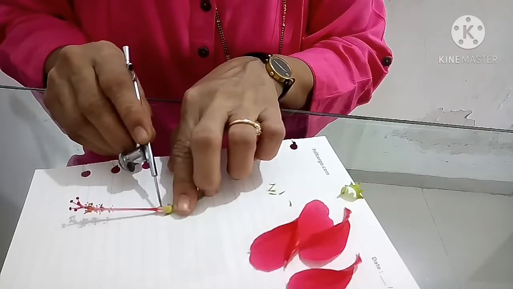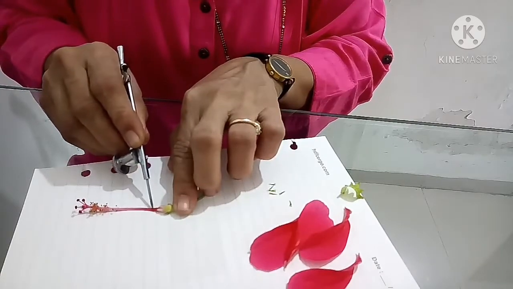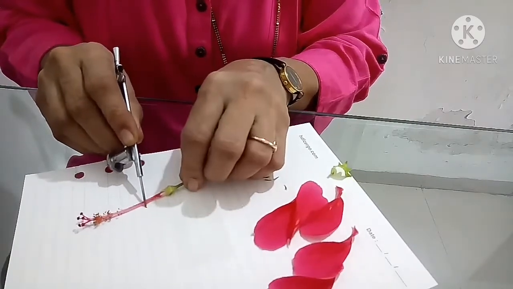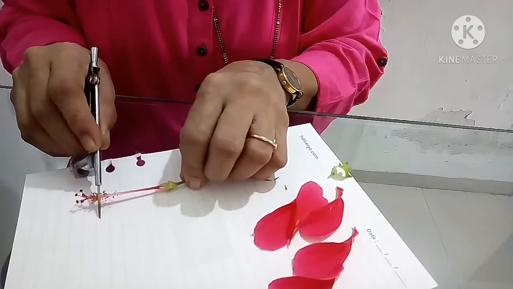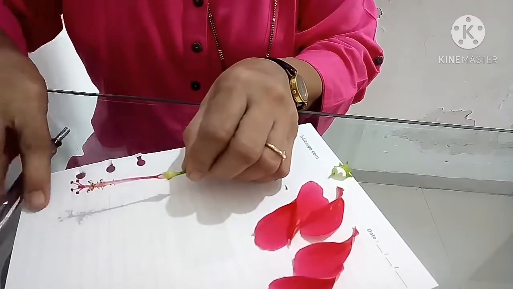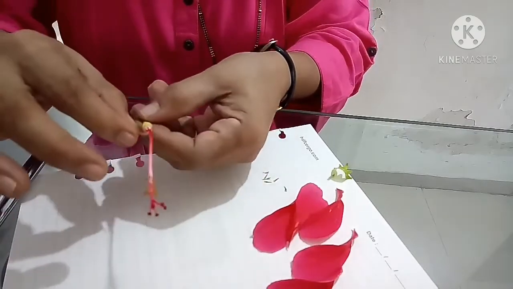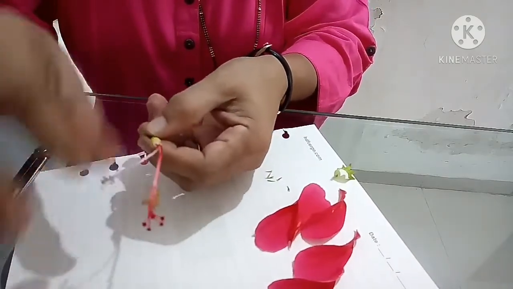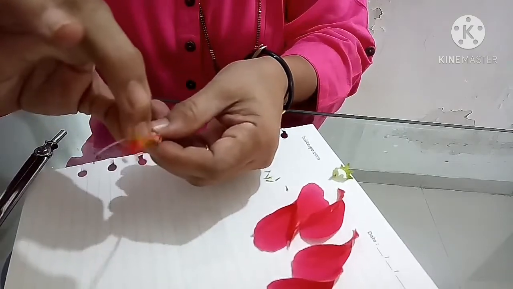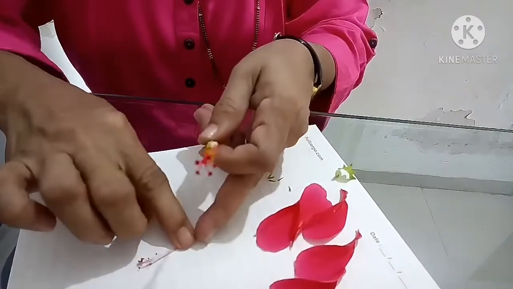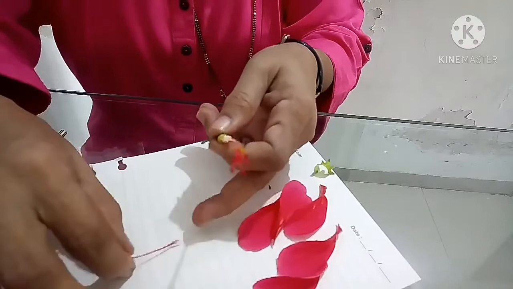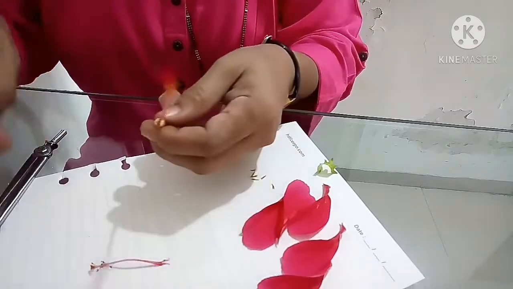Now slowly from the side part, without damaging the ovary, I am trying to remove it. This is the androecium I am removing.